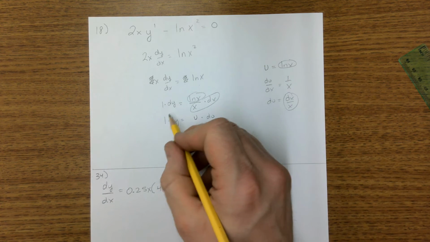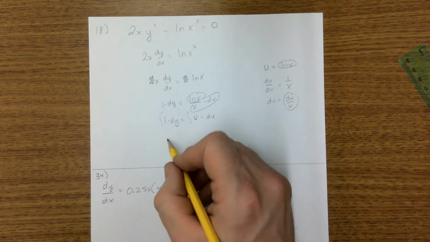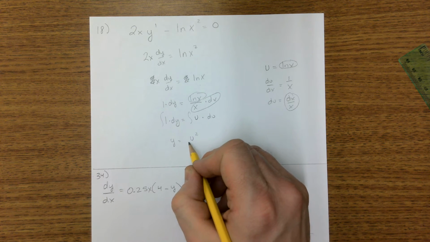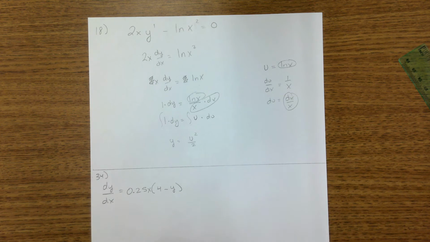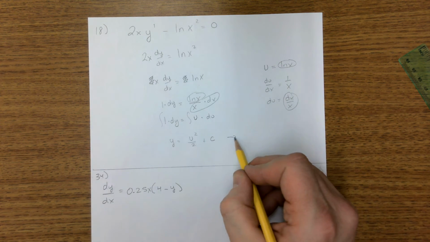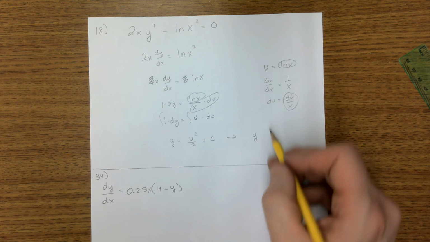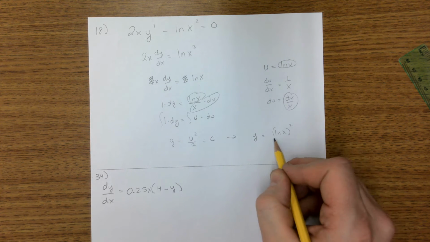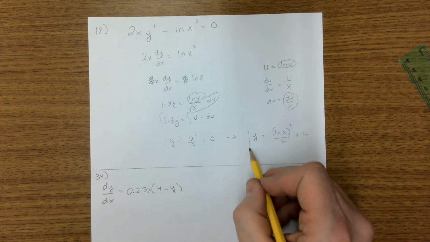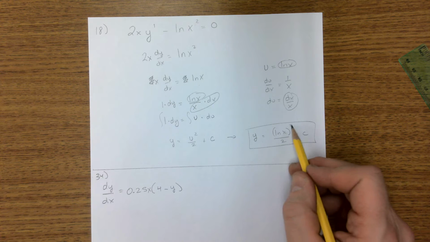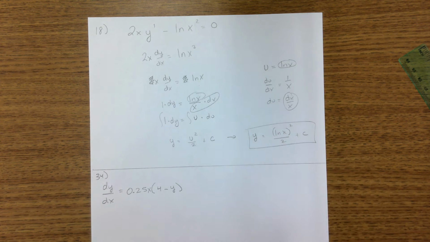So it does clean up real nice, and now if I integrate it, that's just y, and this is just u squared over 2 plus c. Now go back and put back in the u, which is ln of x squared over 2 plus c. Make sure you're squaring this whole quantity right here, not just squaring the x, because that whole thing is u.